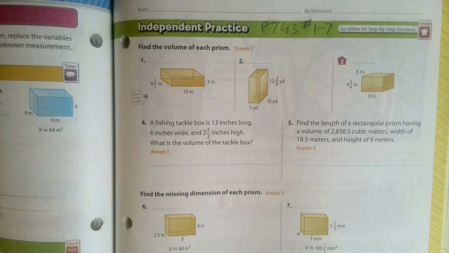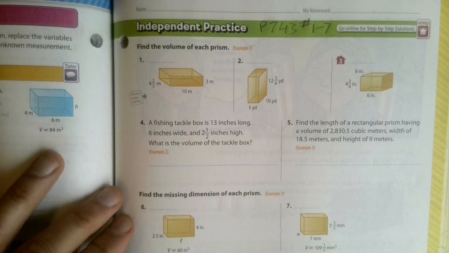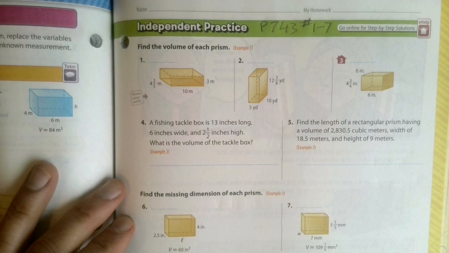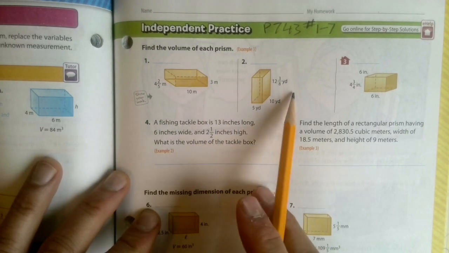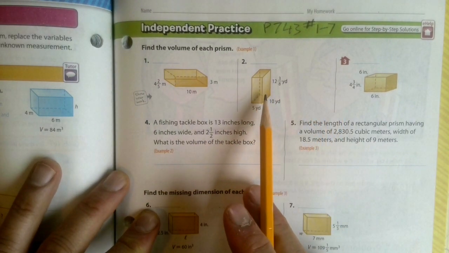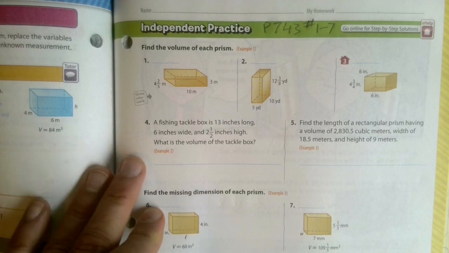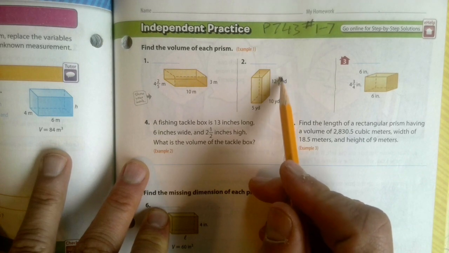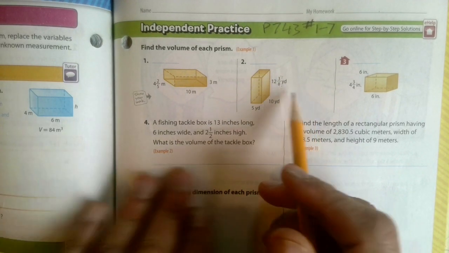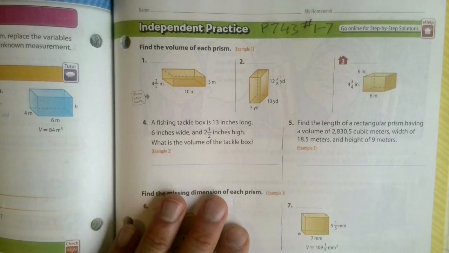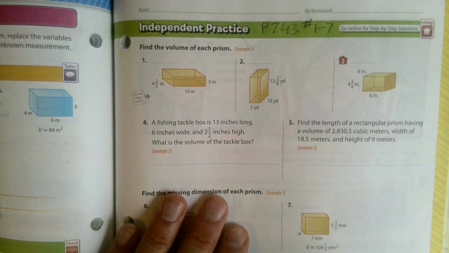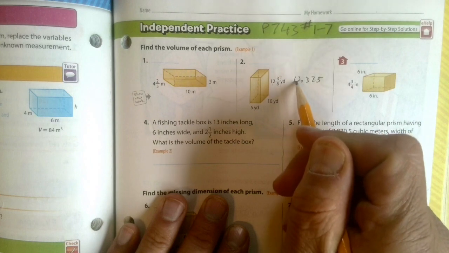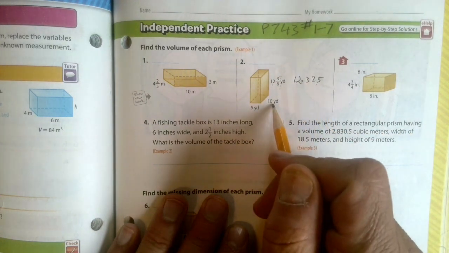Okay. All right, so for your homework, it is independent practice, page 743, and you only have to do 1 through 7. And I'll give you a hint for these. It'll probably make your life easier if you convert all the fractions to decimals. And I'll give you a quick reminder, if you forgot how to do it, if you want to convert, for instance, 12 3/8 to a decimal, you just do 3 divided by 8, and you'll have the decimal. So that's 0.375. And don't forget you have to have the 12 there. So that would be 12.375 times 10 times 5.